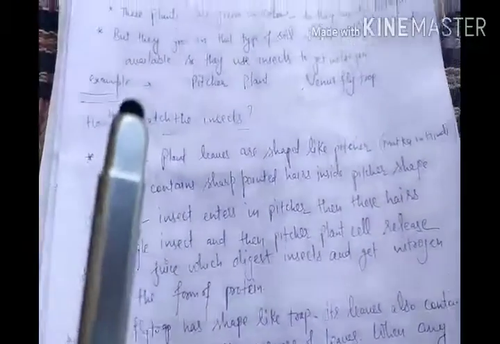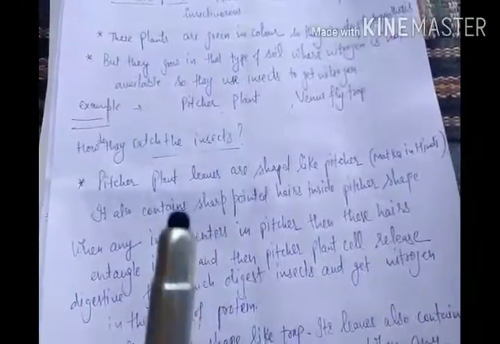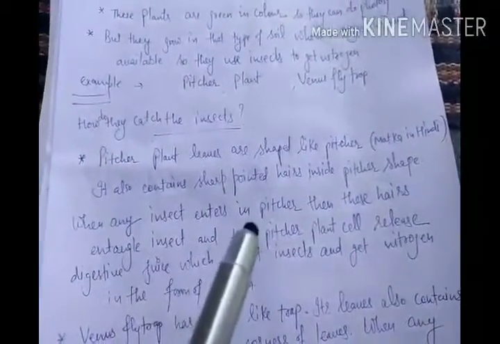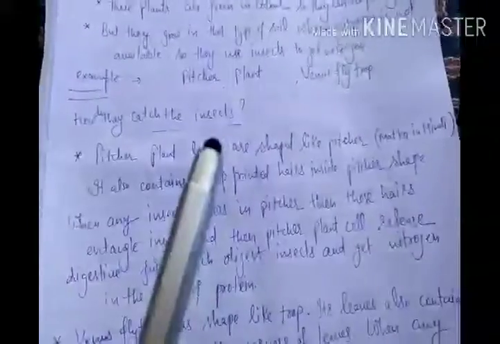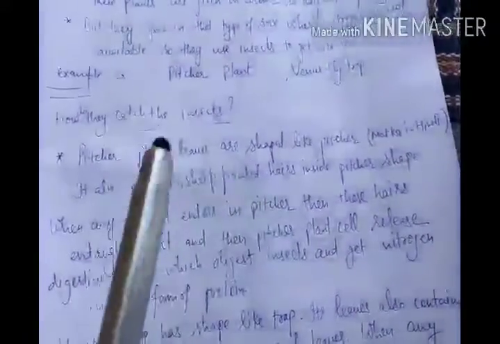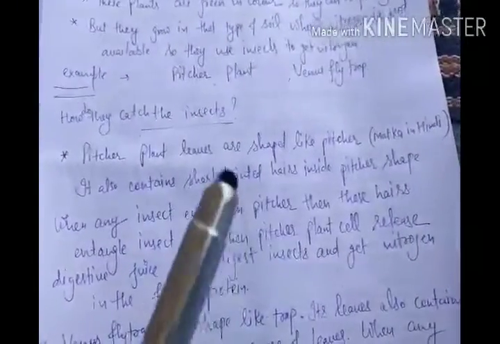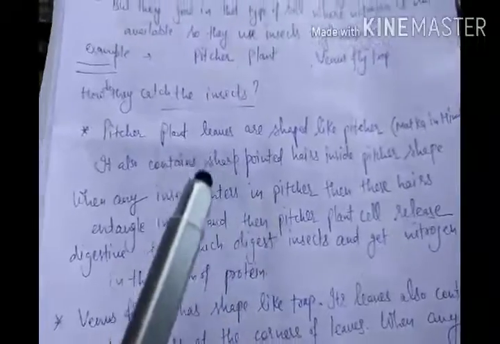Insectivorous plants have only this need: to get the nitrogen from the insects. So this is the working of the pitcher plant. They use the pitcher shape of the leaf and the hairs inside the leaves, and use these shapes and cells to get the nitrogen from the insects. So this is the working of the pitcher plant.